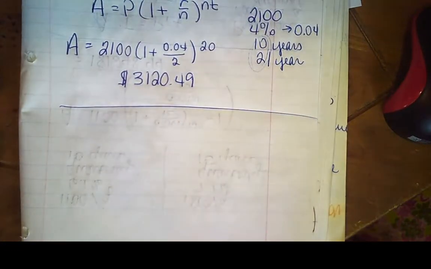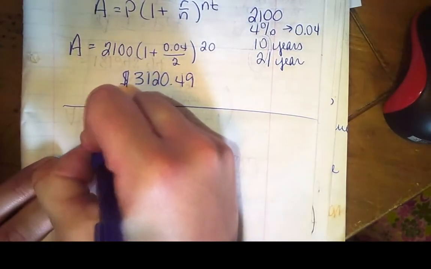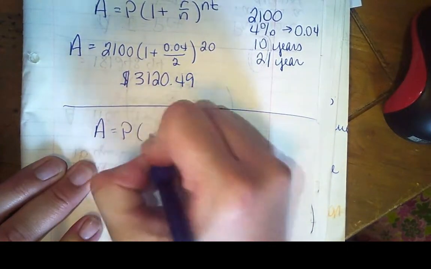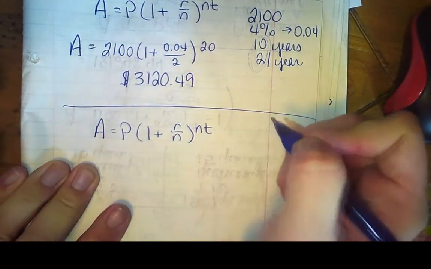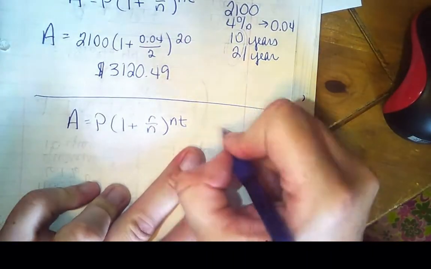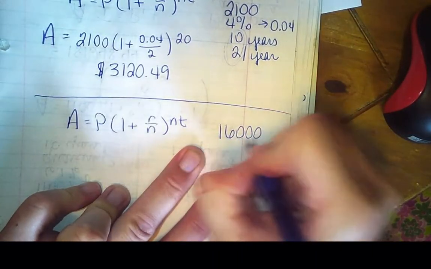So let's try it again. We have the accumulated amount. So A equals P times (1 plus r over n) raised to the nt. And my principal this time is going to be 16,000.